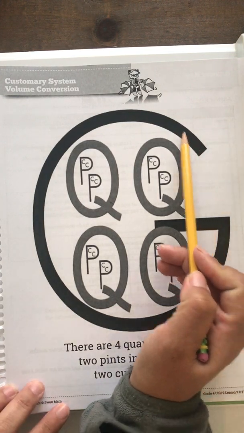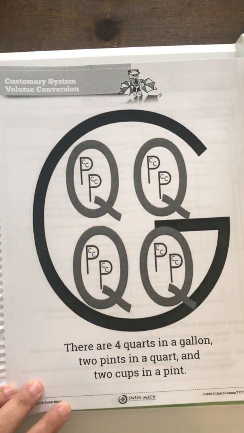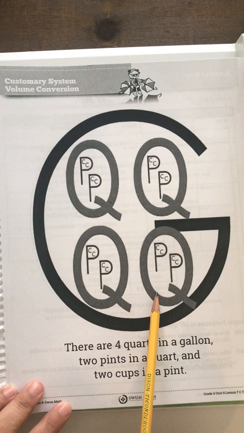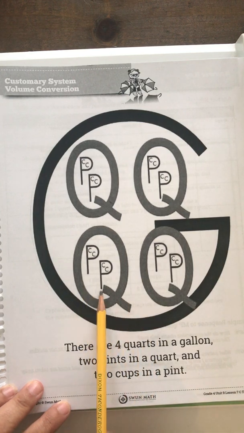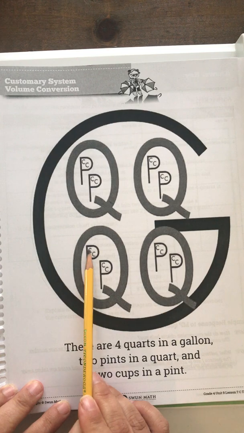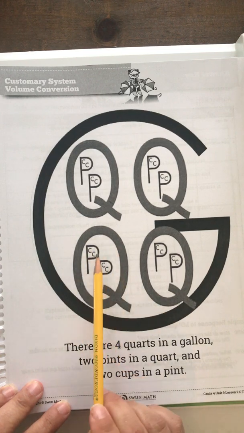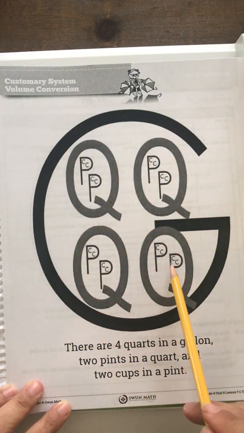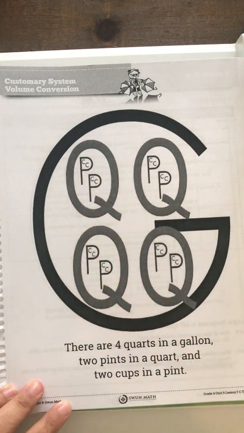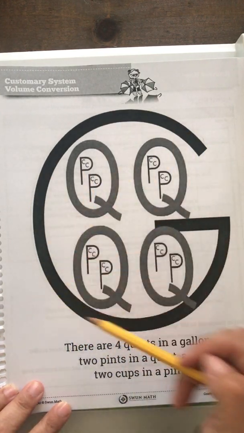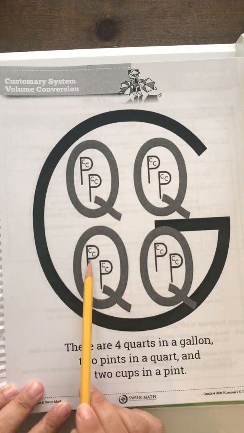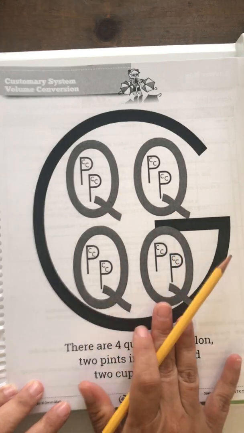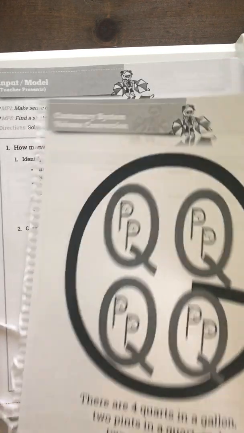So if you remember, you have this in your book, it's the big G, which stands for gallons, and inside a gallon is 4 quarts. Inside a quart is 2 pints. And inside a pint is 2 cups. So you can see that inside 1 quart is also 4 cups. Inside 1 gallon is 1, 2, 3, 4, 5, 6, 7, 8 pints. Inside a gallon is 2, 4, 6, 8, 10, 12, 14, 16 cups. Okay, so as we go through, it's nice to keep this next to you so you can do some conversions.